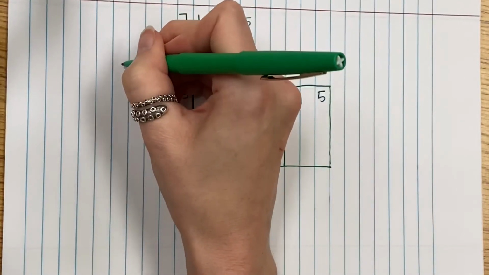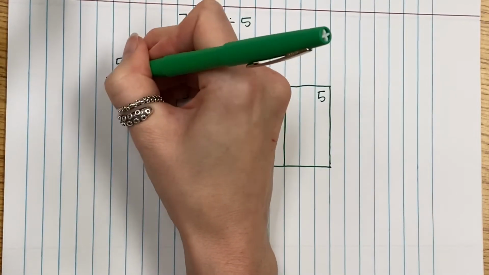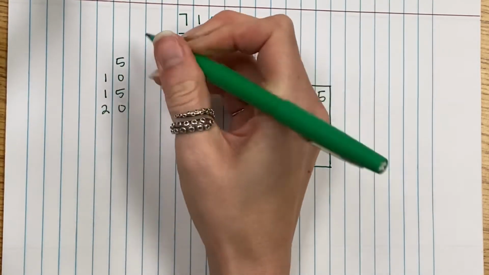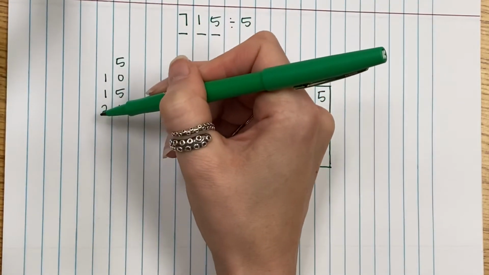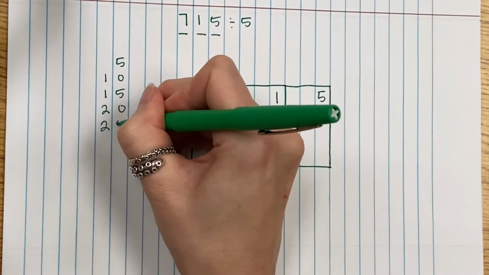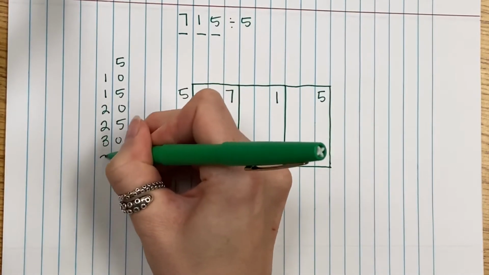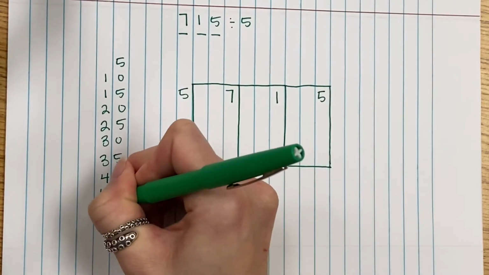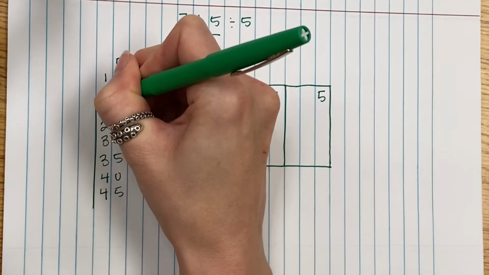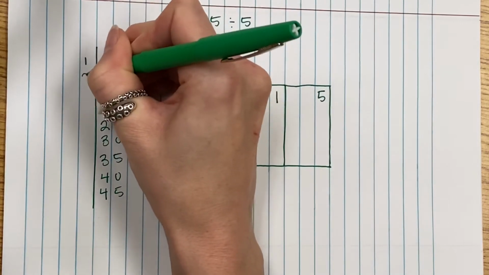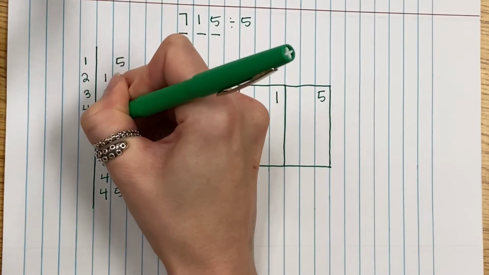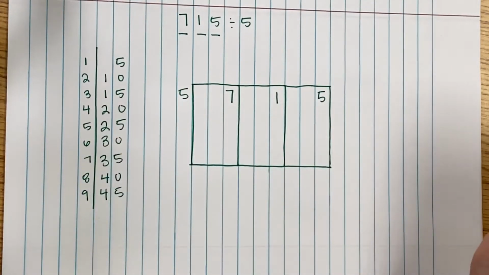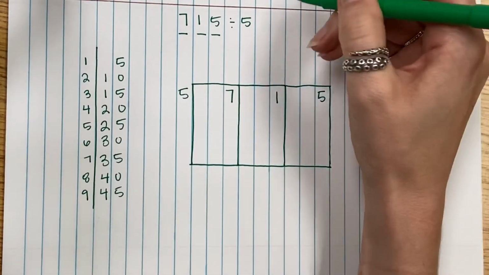So I'm going to put my multiples of 5 off to the side here. Notice that I'm using the columns on my paper to line up my place values. Okay, now that I have my multiples, I'm going to write my division steps.